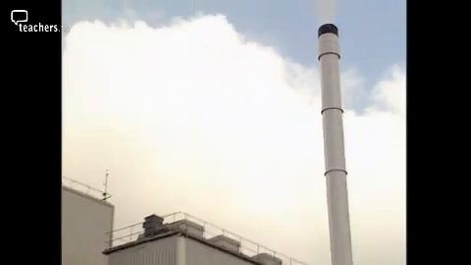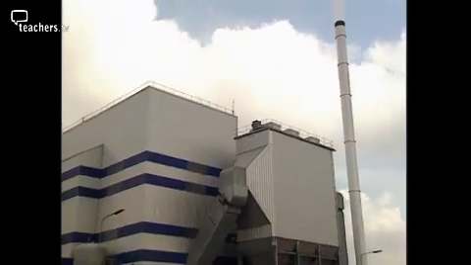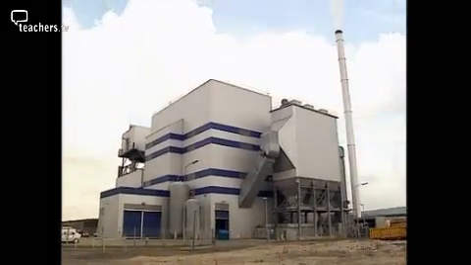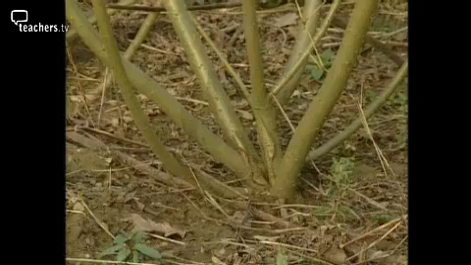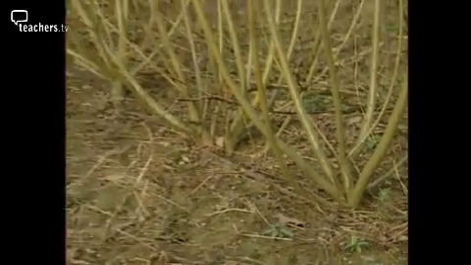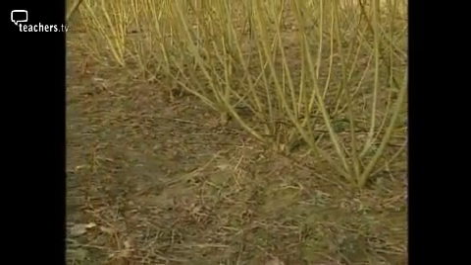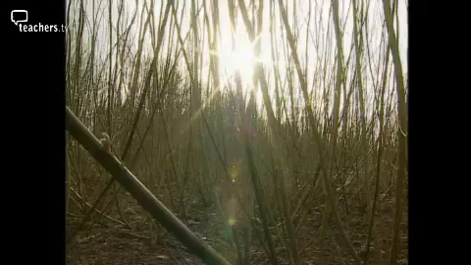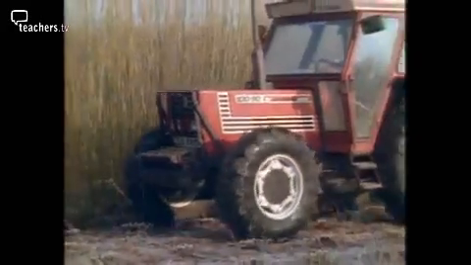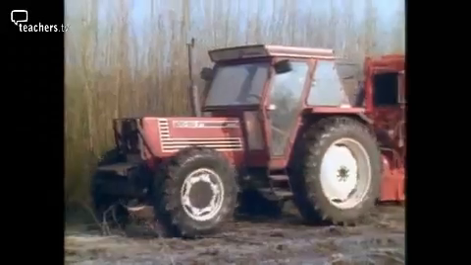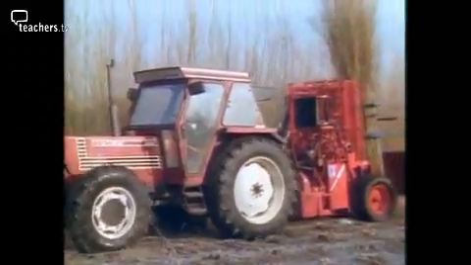Fibrogen UK is one of several biomass power generators dotted around the country. One of the most obvious biomass fuels is wood. Willow and eucalyptus trees are ideal because they're fast-growing. Farmers cultivate and harvest the trees like any other crop.